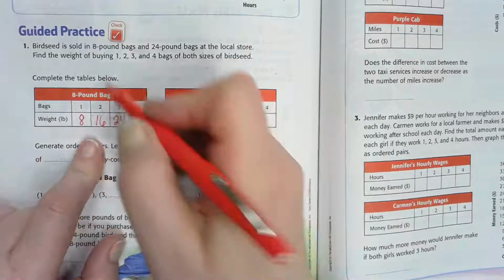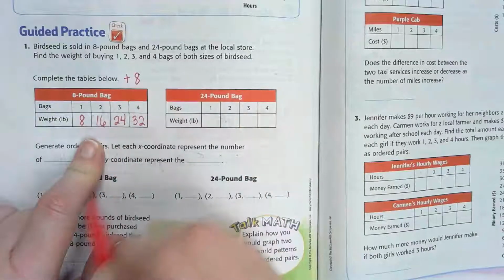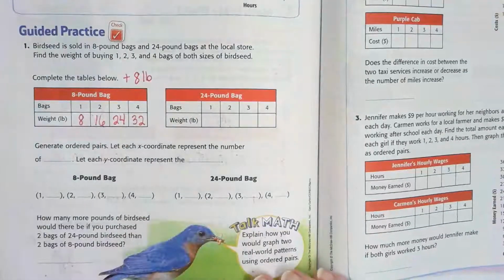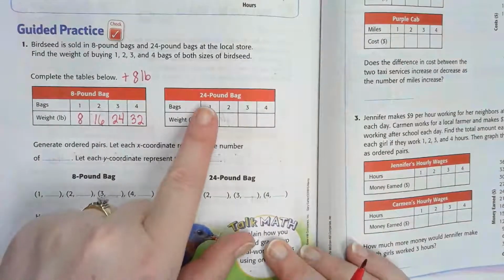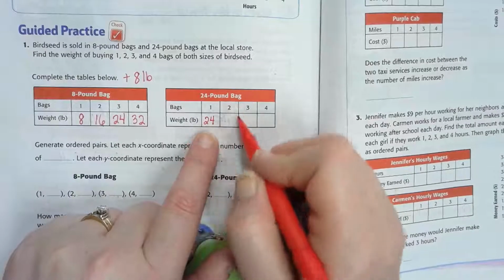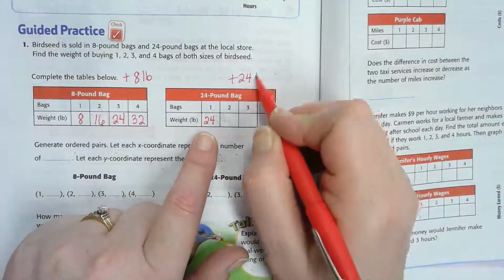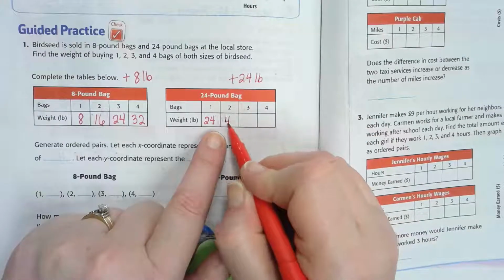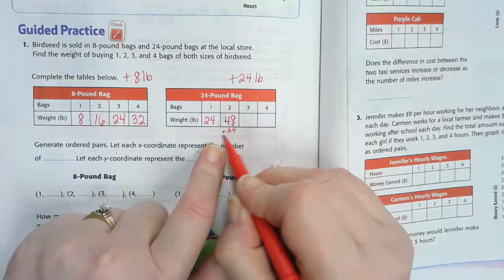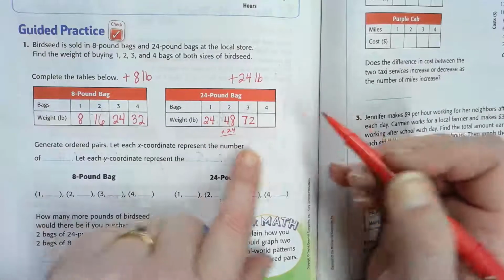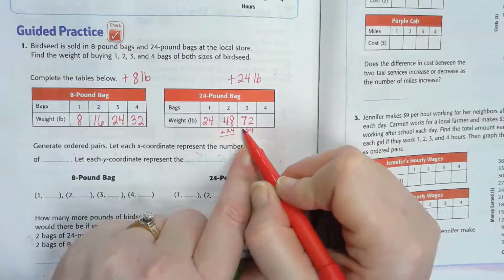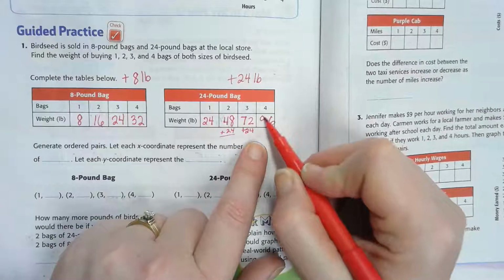So we are going up 8 pounds each time. And lb is the symbol for pounds. For a 24-pound bag, the weight of 1 is 24. If we add 24 pounds each time, 2 would be 48. For 3, we're going to add 24 and we would get 72. For 4, again, we're going to add 24, okay, and we would get 96.